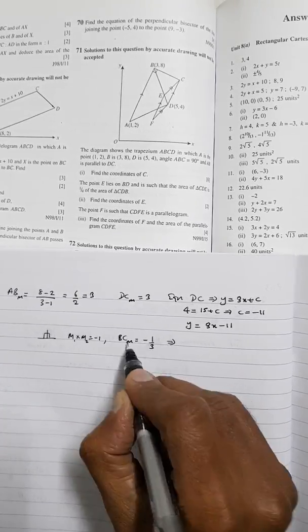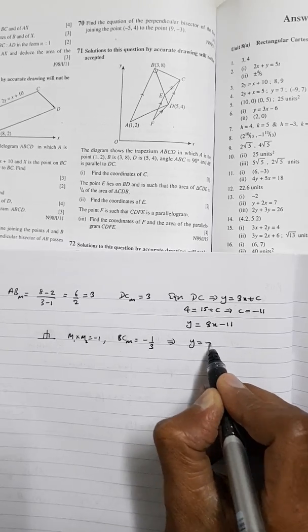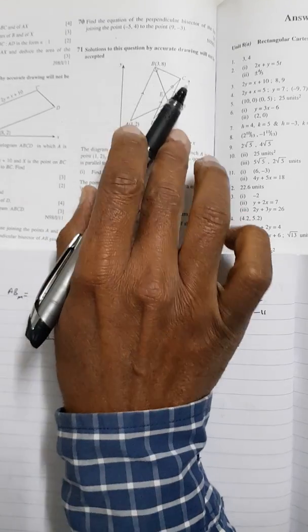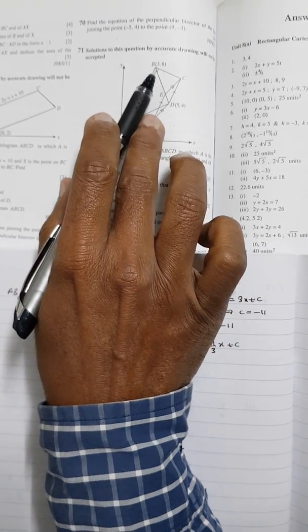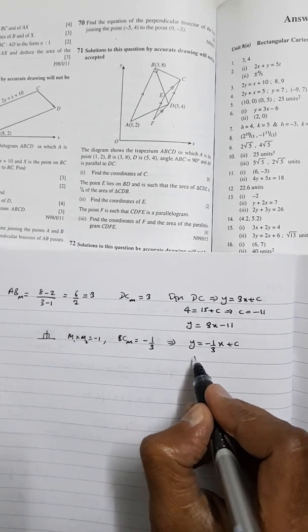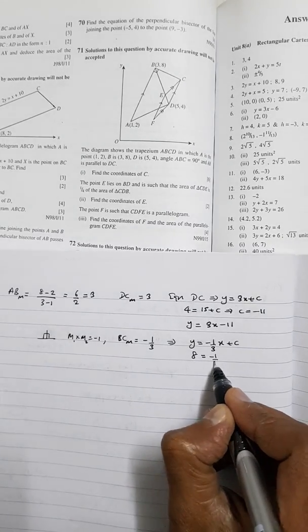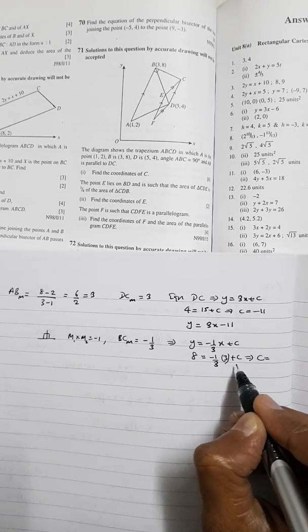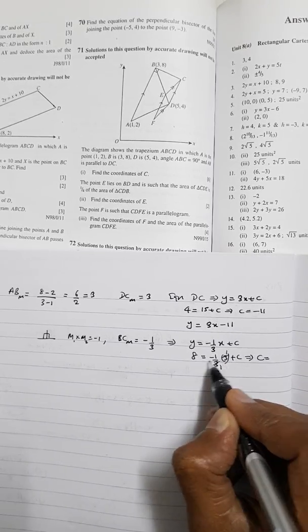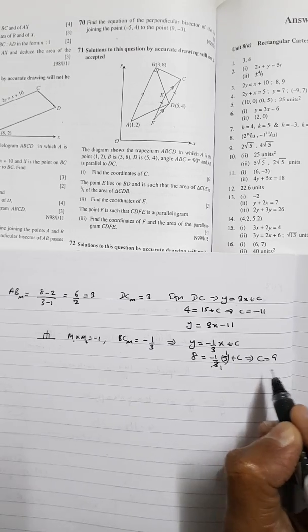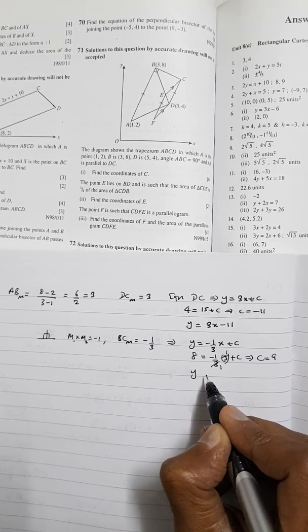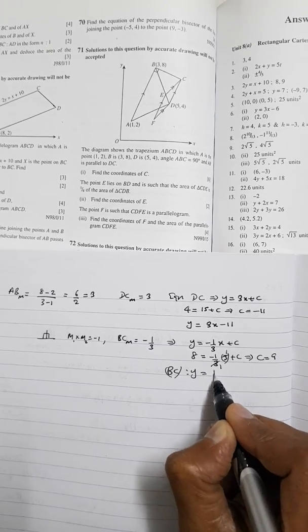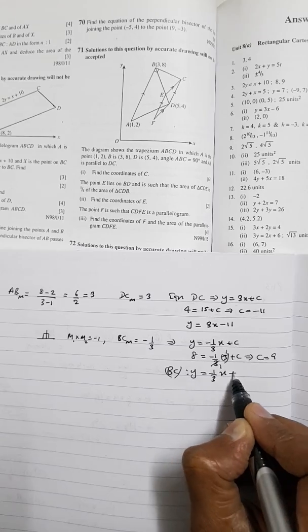So its equation is y equals minus 1/3 x plus c. On this line there's a point (3, 8): x is 3, y is 8. Substituting, I get 8 equals minus 1/3 times 3 plus c, which is minus 1 plus c, so c is 9. Therefore the equation of line BC is y equals minus 1/3 x plus 9.